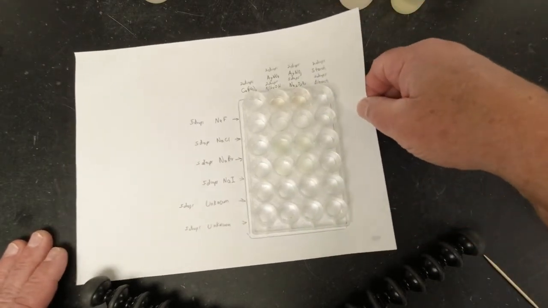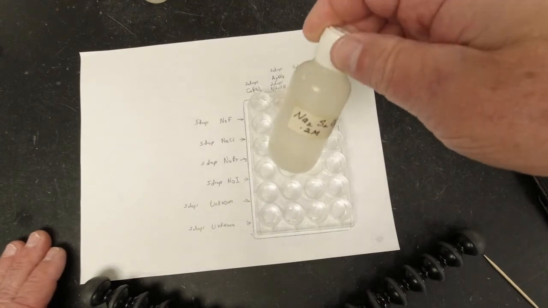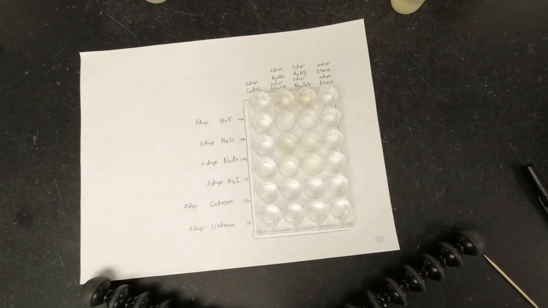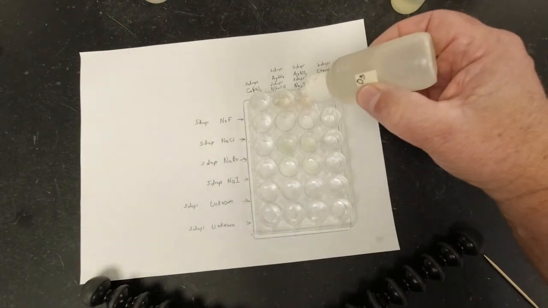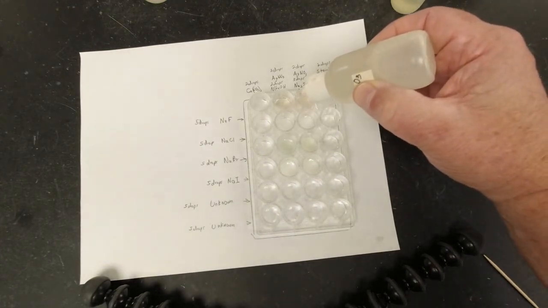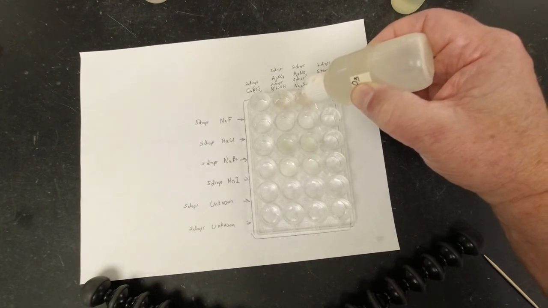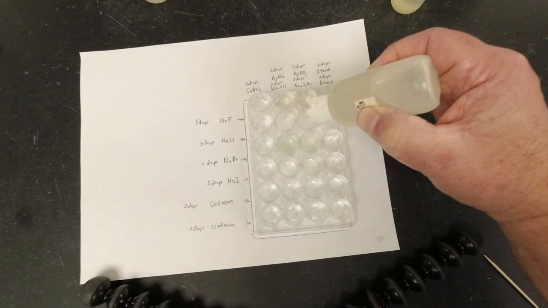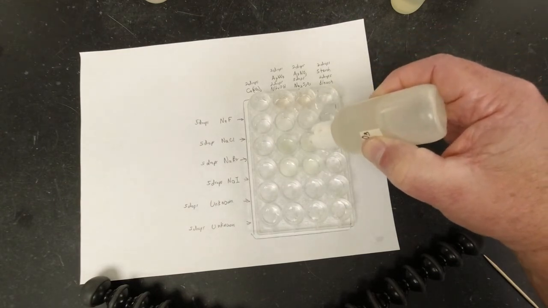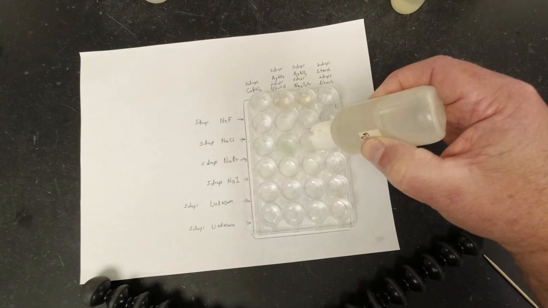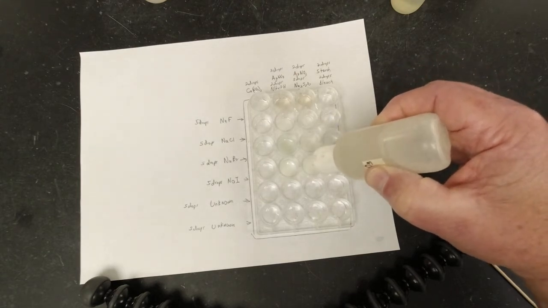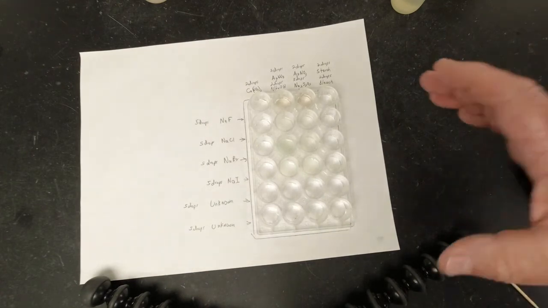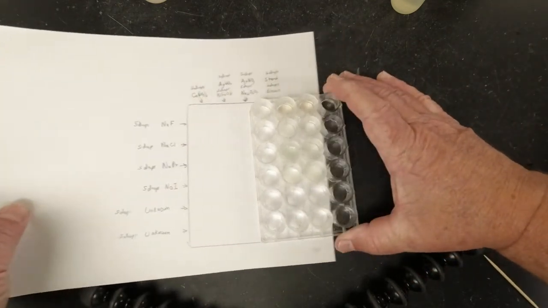All right, so in this next column, what we're going to do is add the Na2S2O3. And we're supposed to add 5 drops of each of these. So 1, 2, 3, 4, 5, for each of the four. All right, and now we're going to look and see what happened to that.